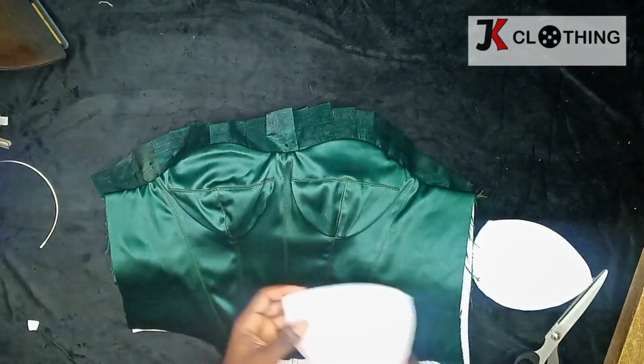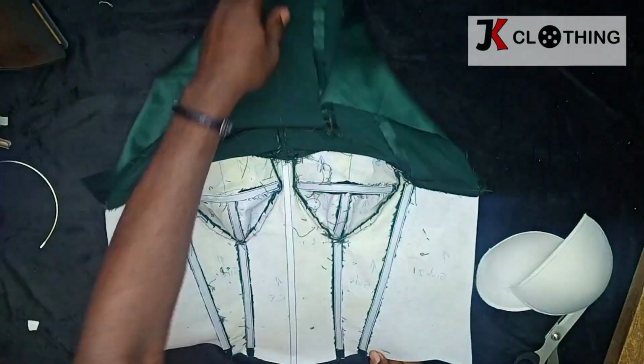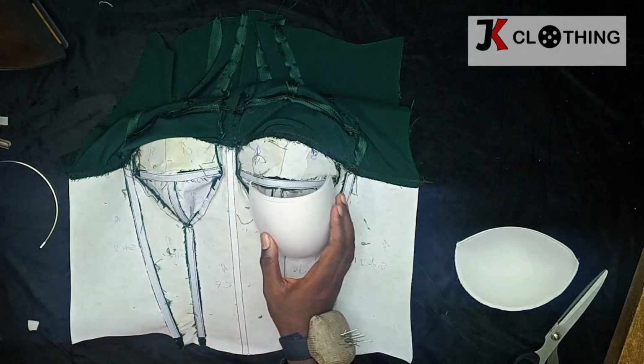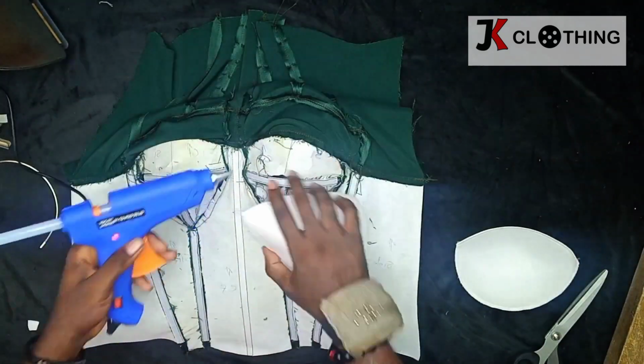It's now time to insert our brassiere caps. And so we are attaching this with the help of a glue gun.